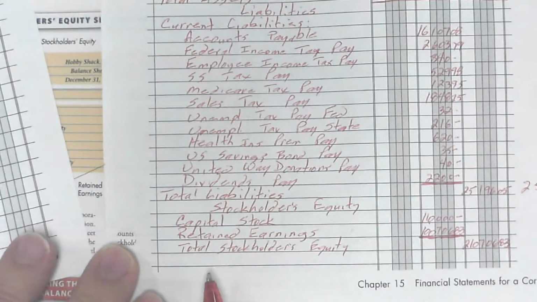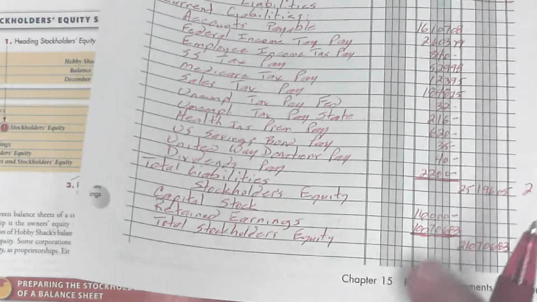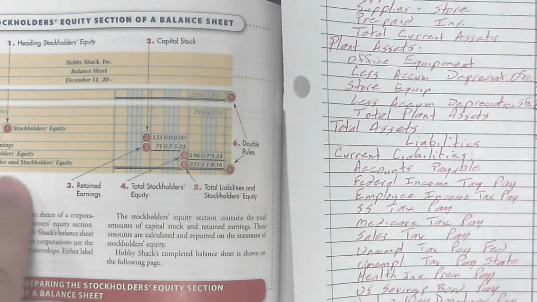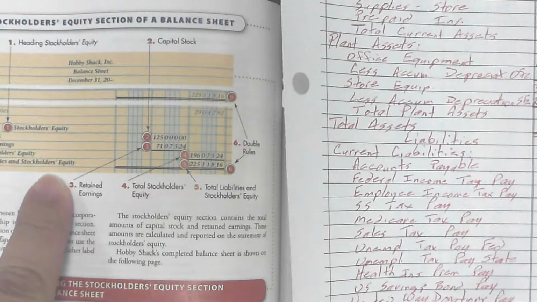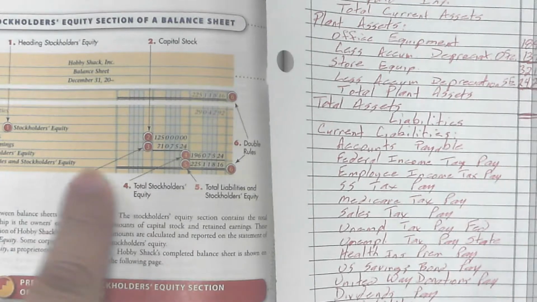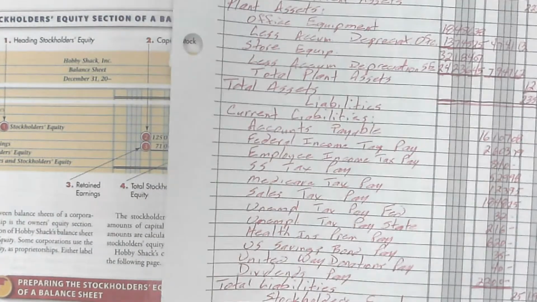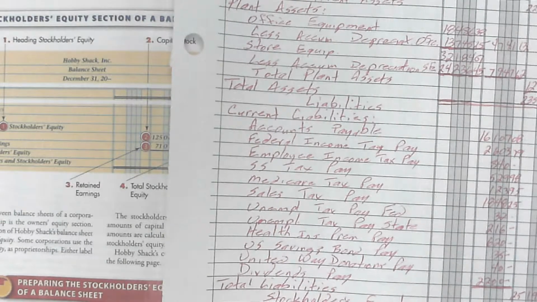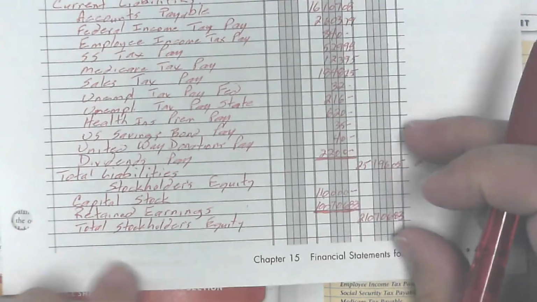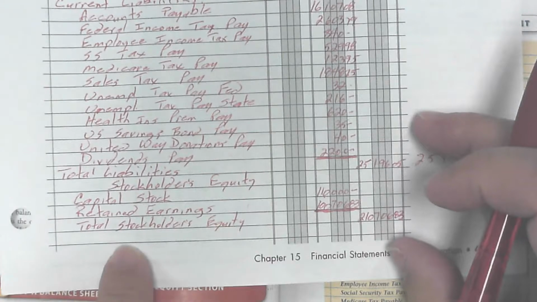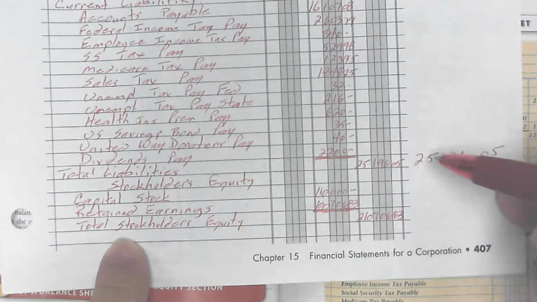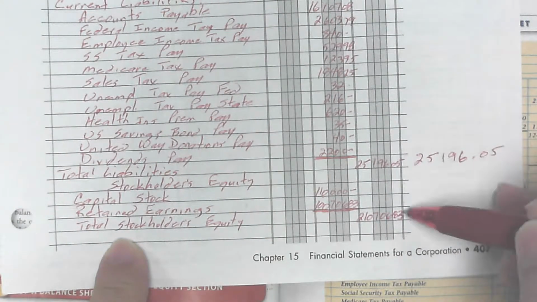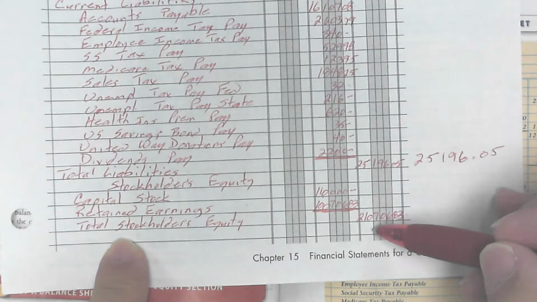Now we got one last line to go. And you look in the book, it shows you that's going to be total liabilities and stockholders' equity. So we're just going to label that line, and then we're going to add these two numbers up here and enter that amount at the bottom line.